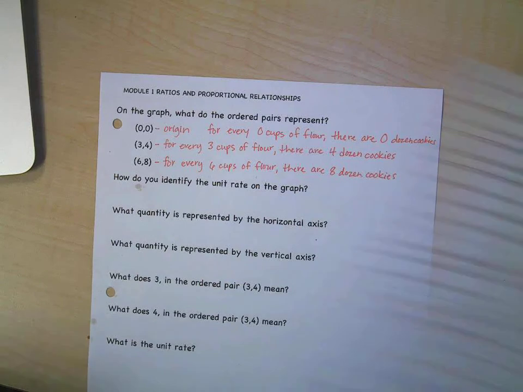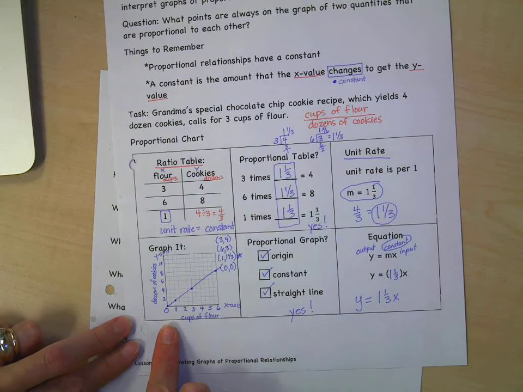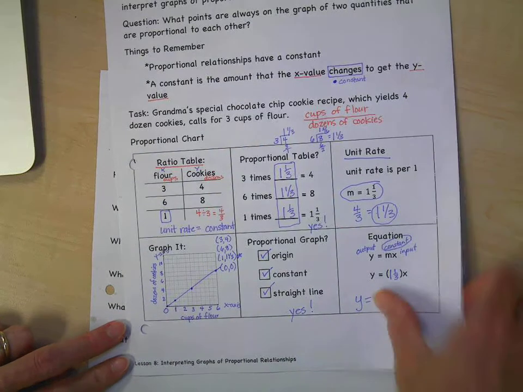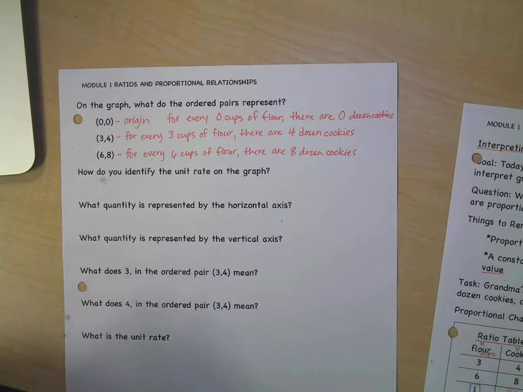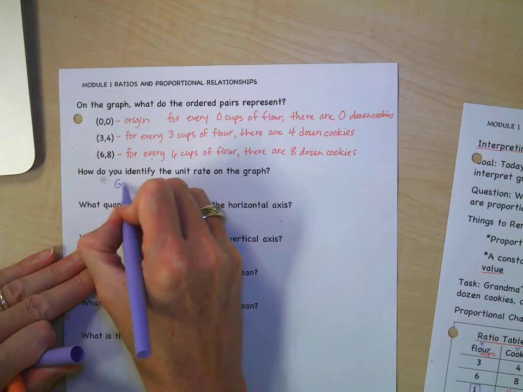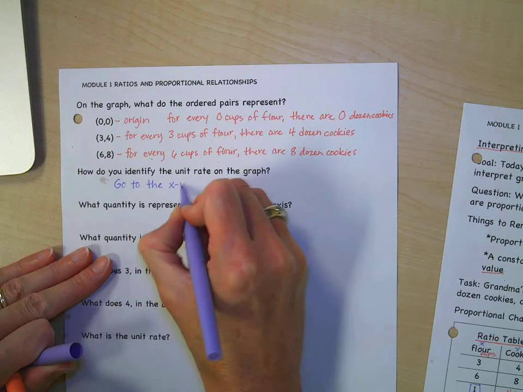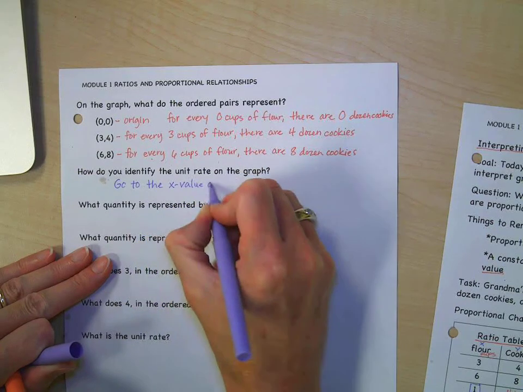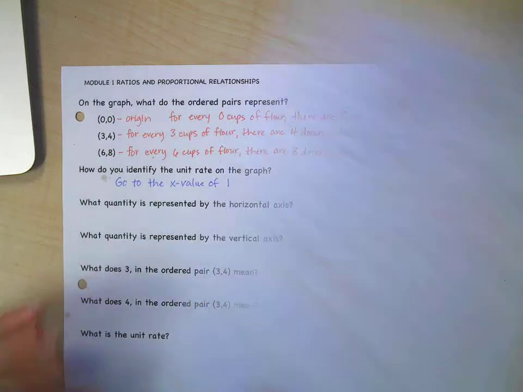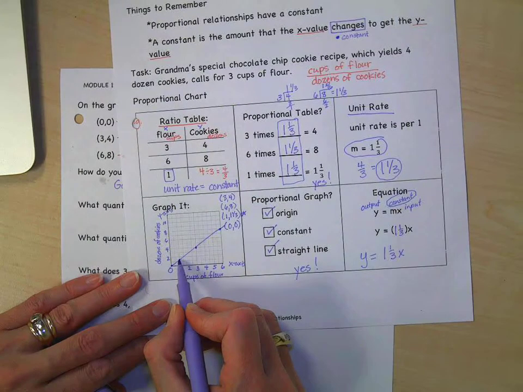How do you identify the unit rate on the graph? Everybody, if you look on the graph, where is the unit rate? The answer to that is go to the x value of 1.